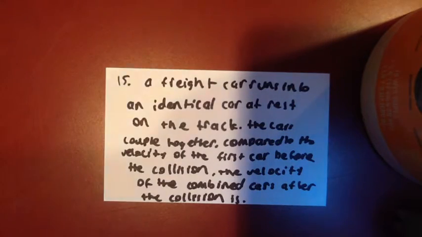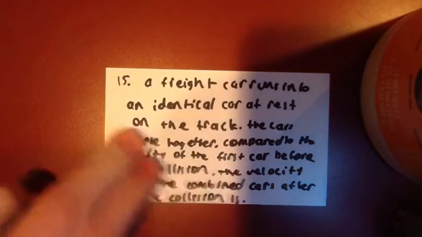A freight car runs into an identical car at rest on the track. The cars couple with each other. Compared to the velocity of the first car before the collision, what will the velocity be after the collision?